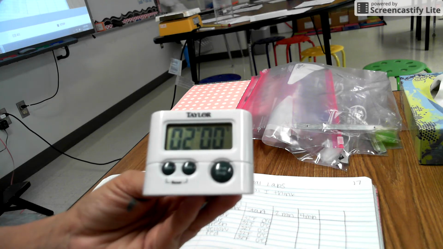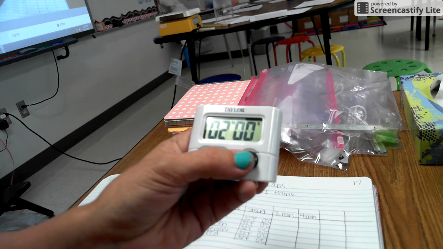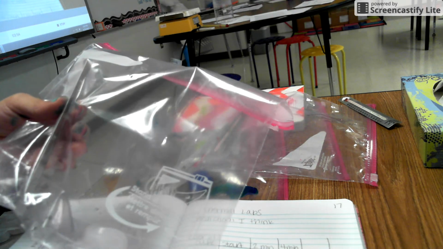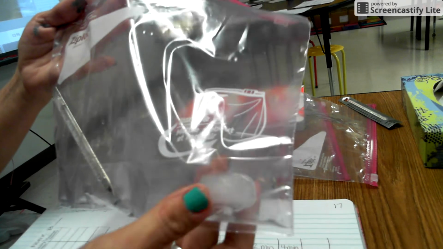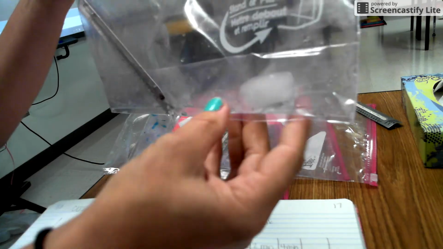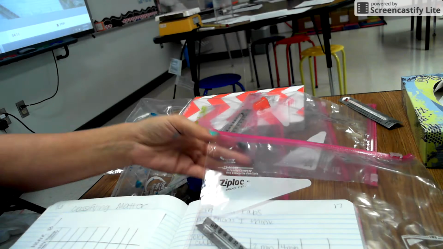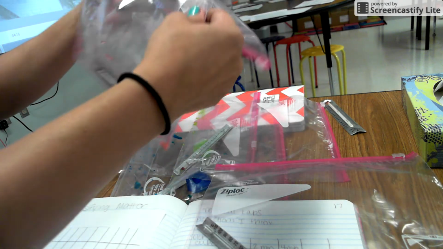Okay, so here I have the timer set for 2 minutes. So I'm going to start it, and we're going to see what temperature they're at 2 minutes. Okay, so the 2 minute timer went off. When looking at the clear thermometer, I am at 25 degrees Fahrenheit and 1 degree Celsius, and it's starting to turn into a liquid. Sorry, I bumped it on accident again.